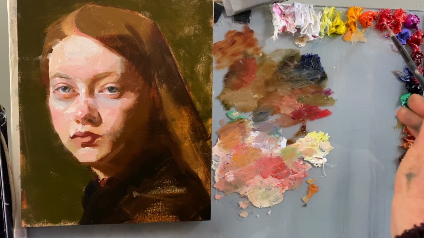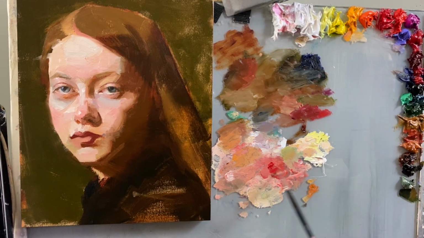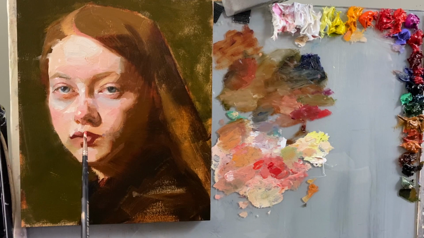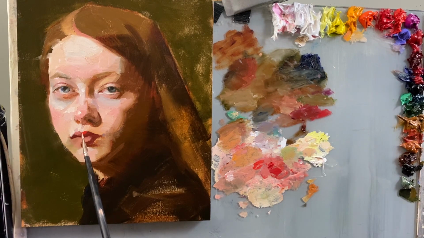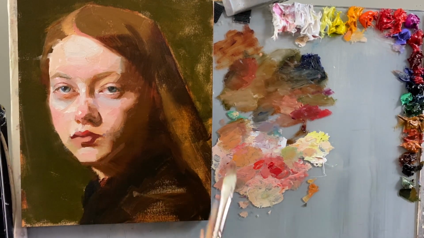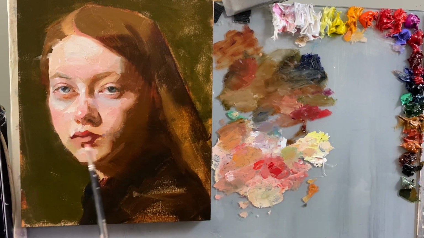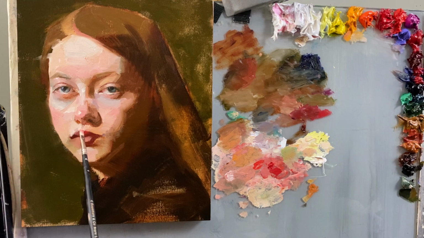And then on the other side of that is a light coming through it, a warmer, translucent light. Okay. And try not to harden the edges so it doesn't look like a lipstick, but rather like skin.